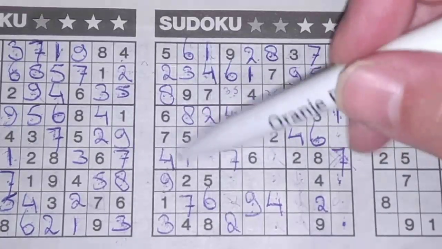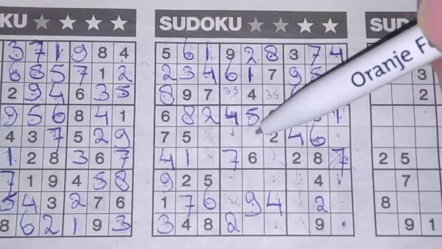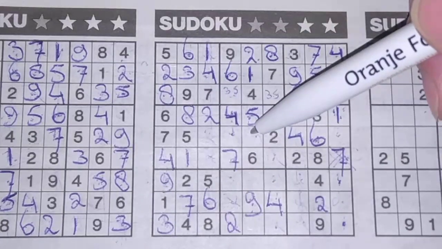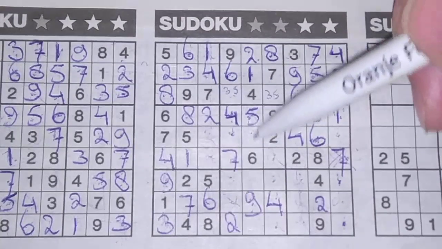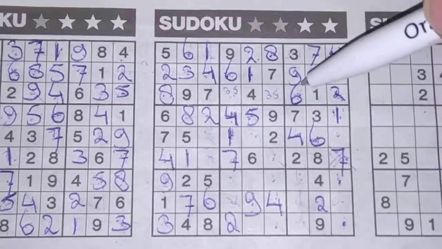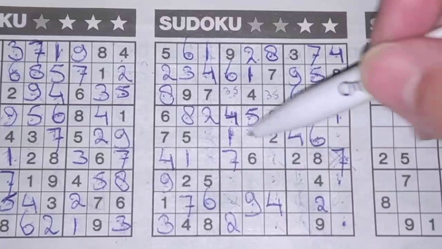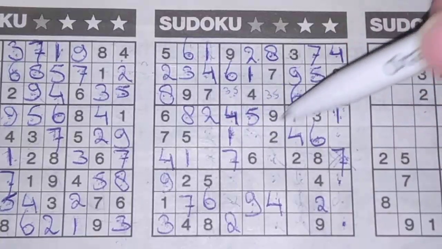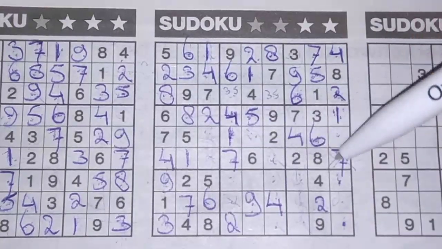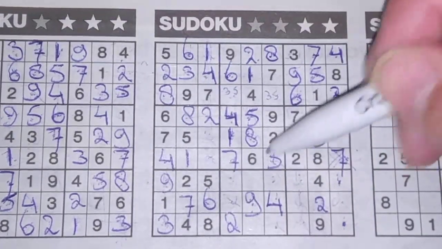1 in this row, 1 in that row, so in the middle row, the only 2 places for a 1 is here or there. But I see here 1, no 1 there. 1 should be here. 2 boxes left in this big square for the numbers 3 and 8. We have an 8 here, no 8 there. 8 should be here, and 3 goes there.